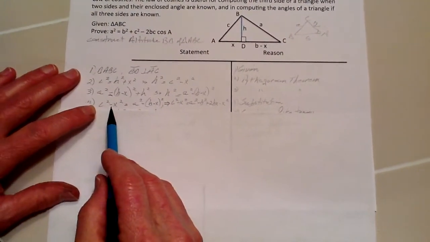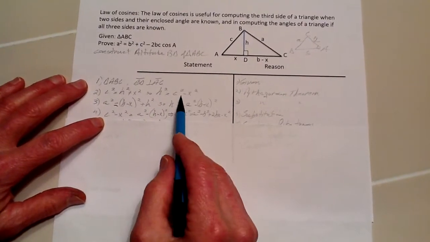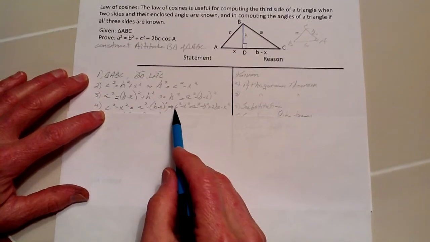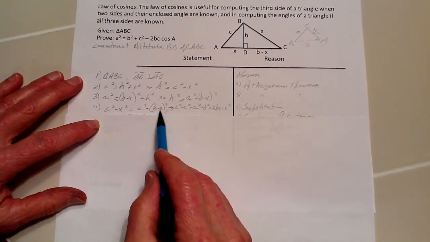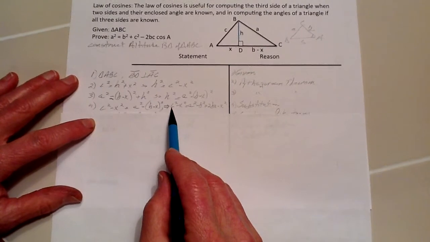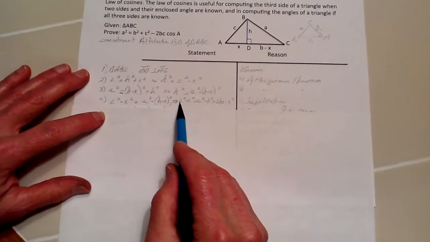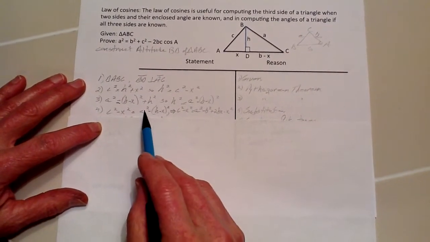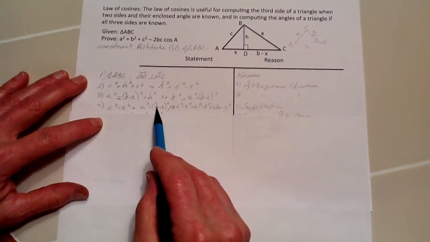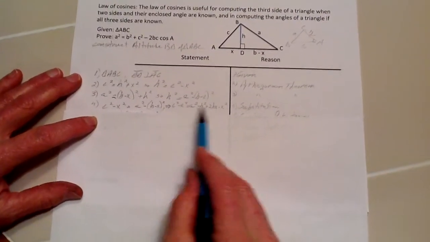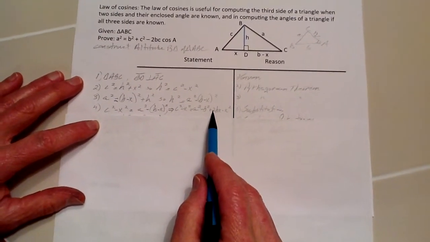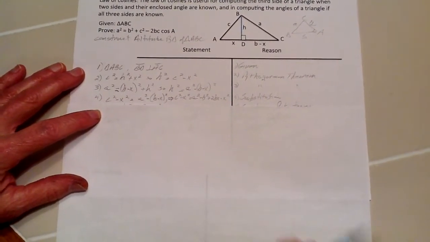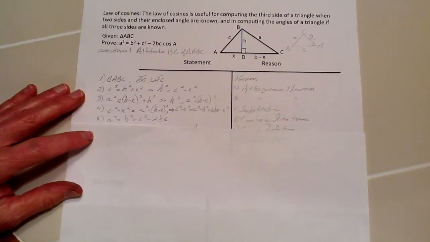So I made a substitution of that into this equation right here, and by combining these terms and the like terms, it becomes C squared minus X squared equals A squared minus B squared plus 2BX minus X squared.